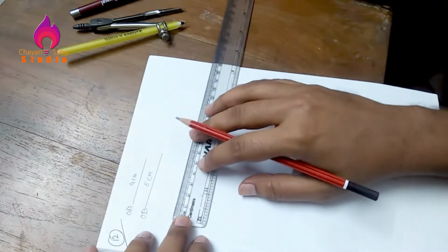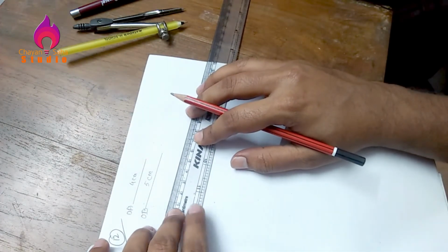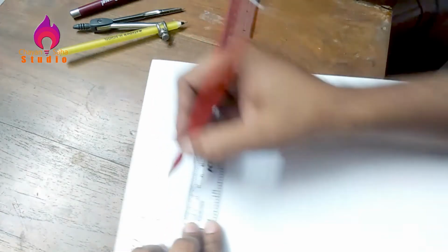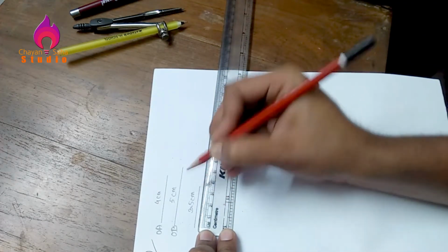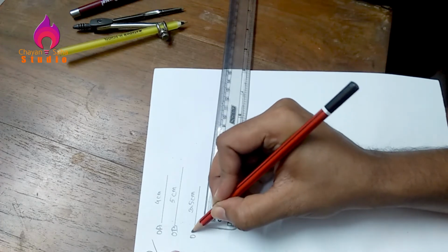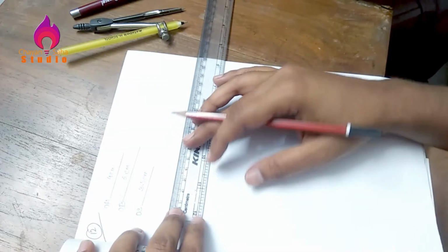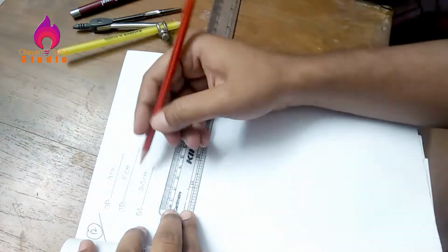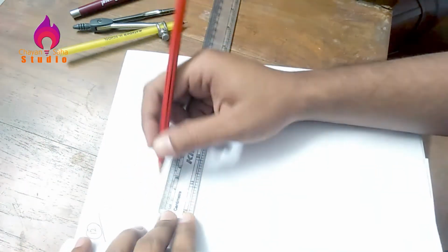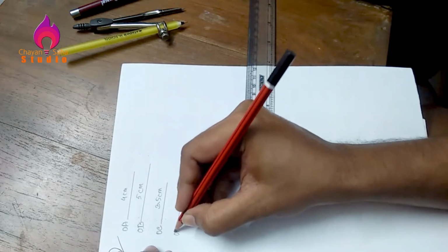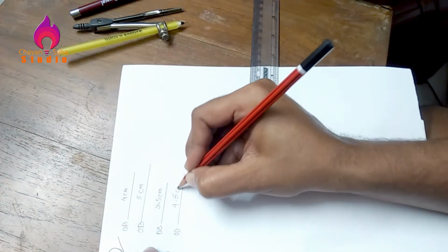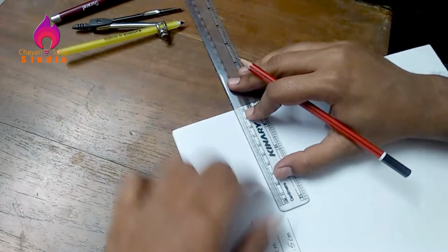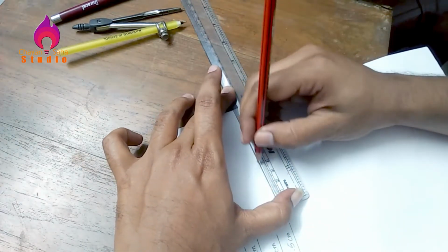Next we have 3.5 cm, which is OC. And next we have 4.5 cm, which is OD. And we have an angle given, so let's draw this angle over here, which is 80 degrees.